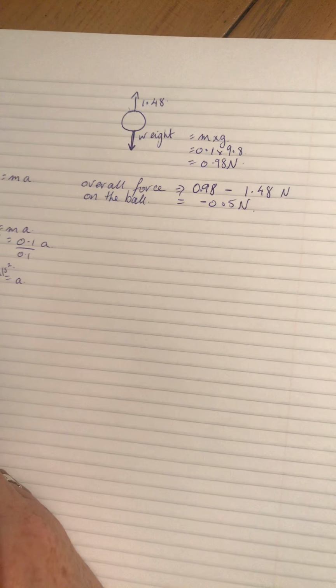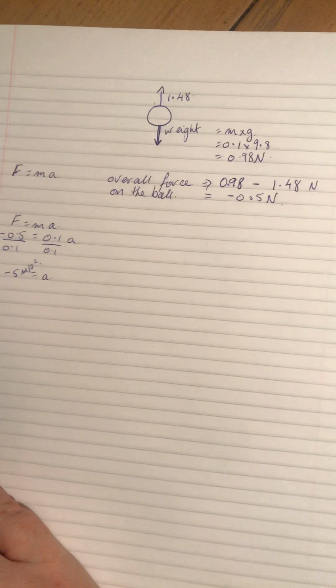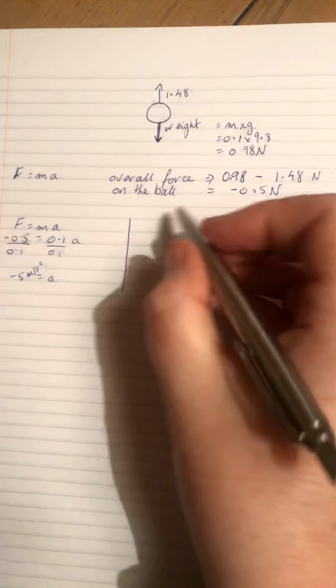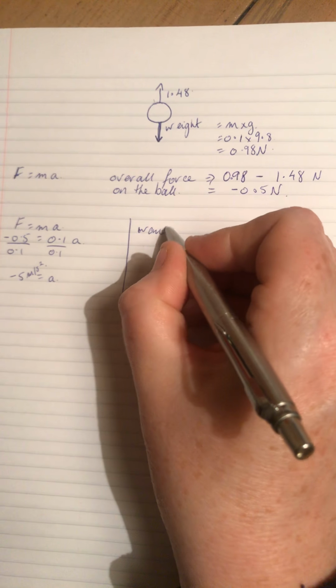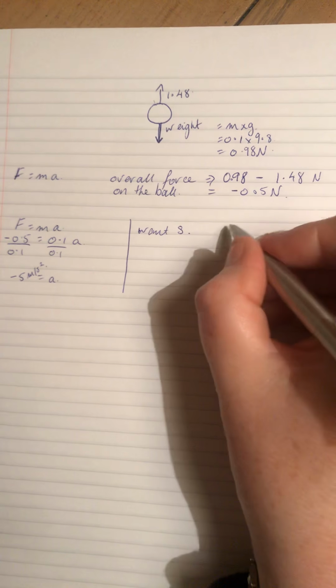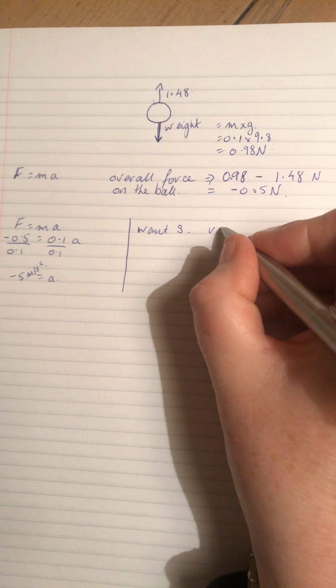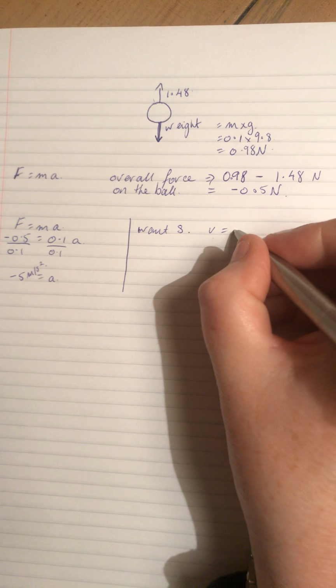Okay, so now what we're actually looking for here is a distance. Okay, what do we actually know? We know the final speed, because that's going to be 0.